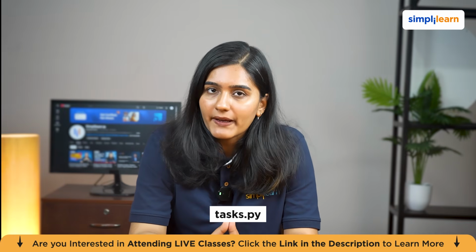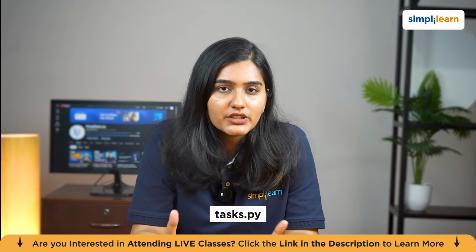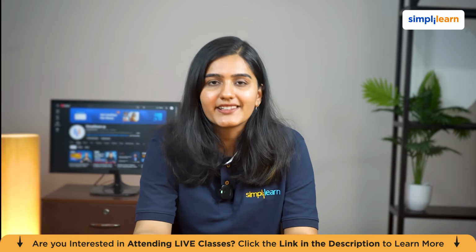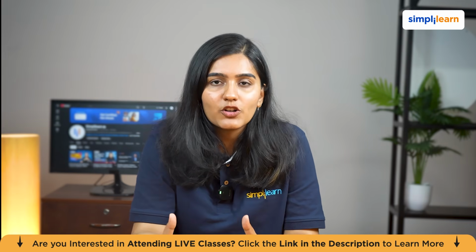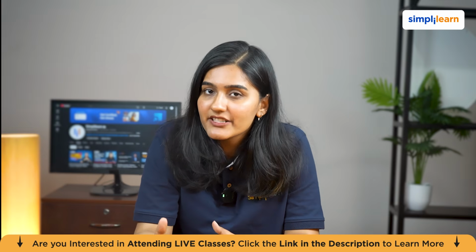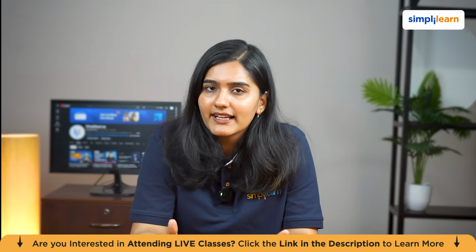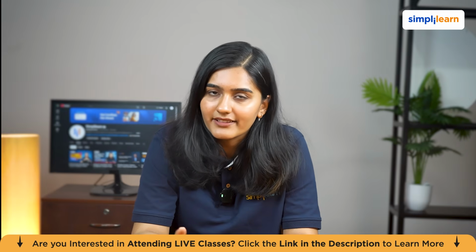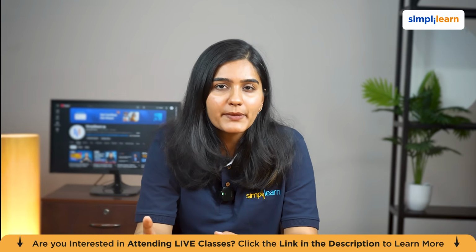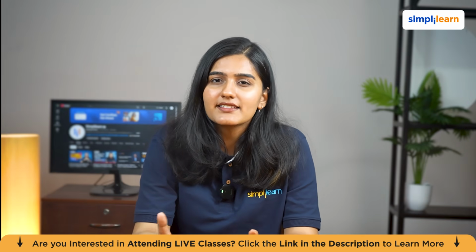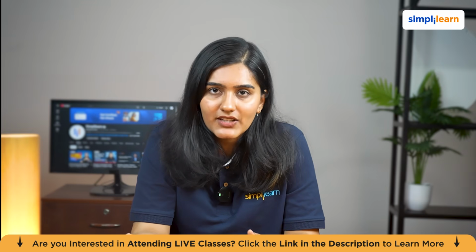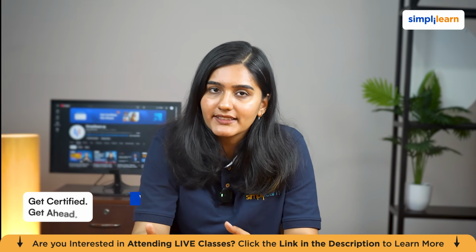Moving to tasks.py, this is where you define what work needs to be done. Basically, tasks are instructions that you assign to an agent. Each task clearly describes the objective and is linked to a specific agent. For example, one task could be to find the latest trends in AI, which will be assigned to the research agent. Another task could be to write a summary based on the research, which will be assigned to the writer agent. So what happens is, one agent completes its task and the output can be passed to another agent.